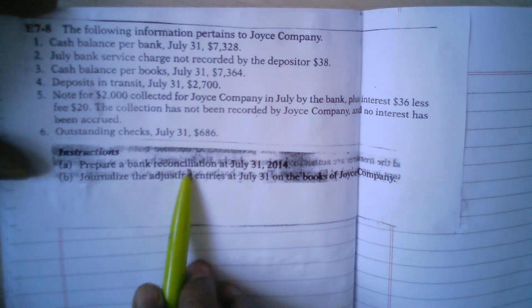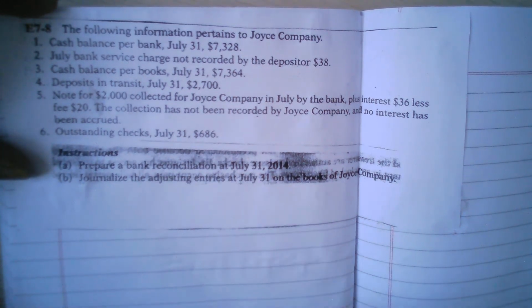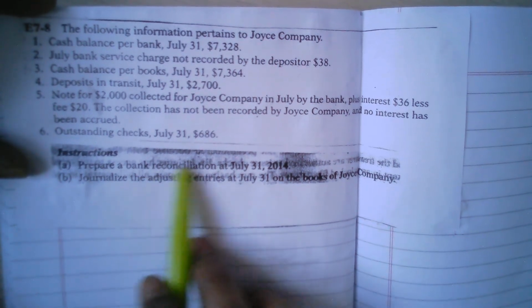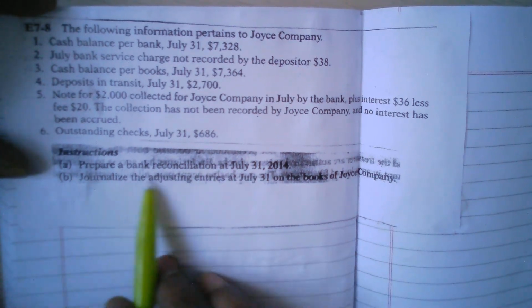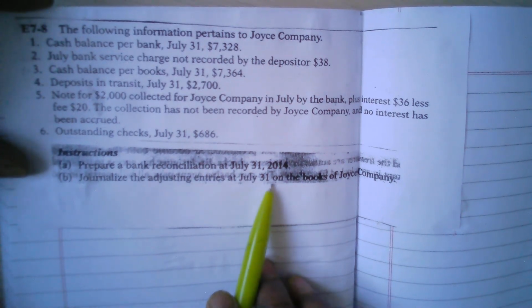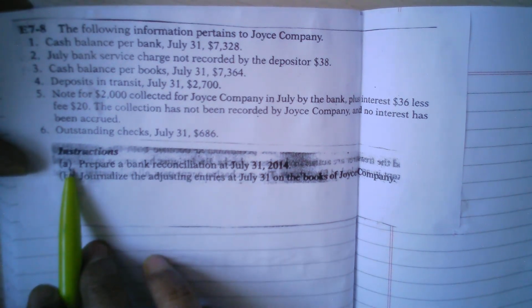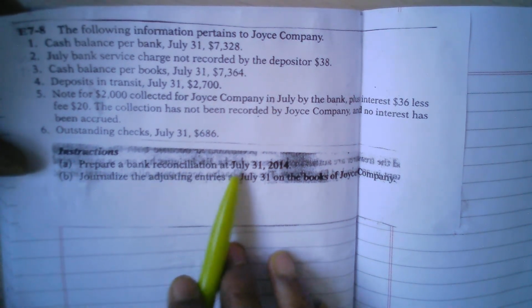So what is a bank reconciliation? Bank reconciliation means checking whether there are any changes or adjustments to be made to the bank account and also to the company's accounts. I'll show you that reconciliation. Then, journalize the adjusting entries on July 31st. So how do we make the journal entries? Let us see these two things. First, let us go for the bank reconciliation statement.